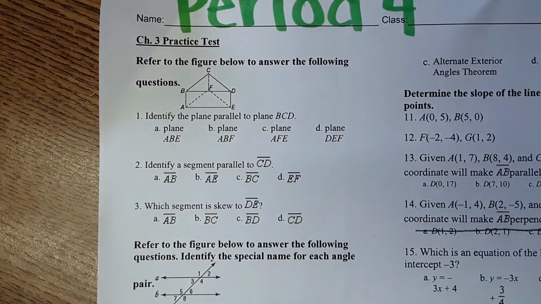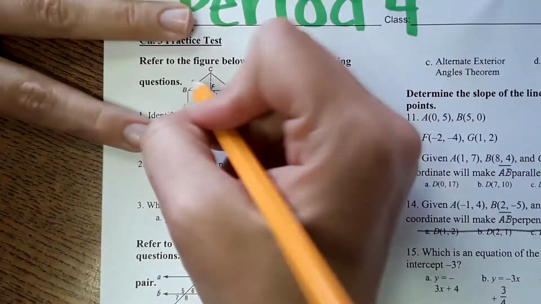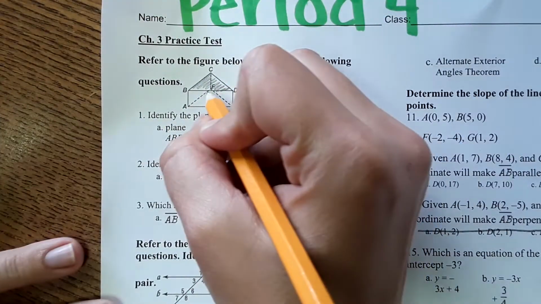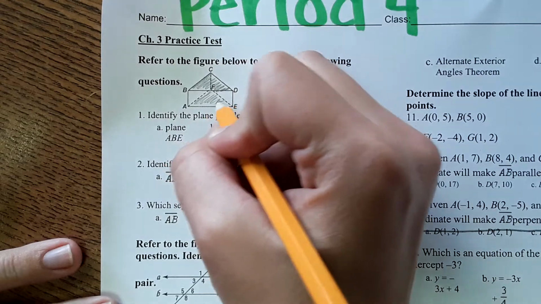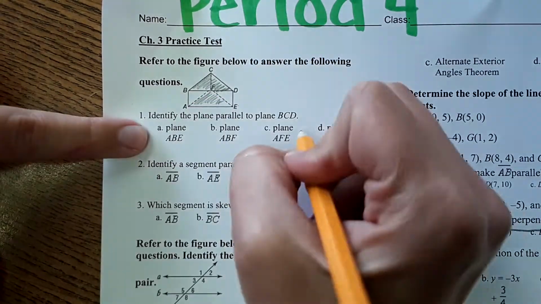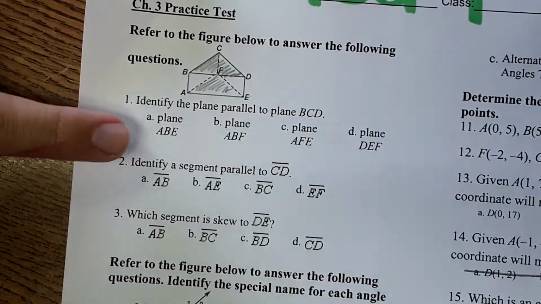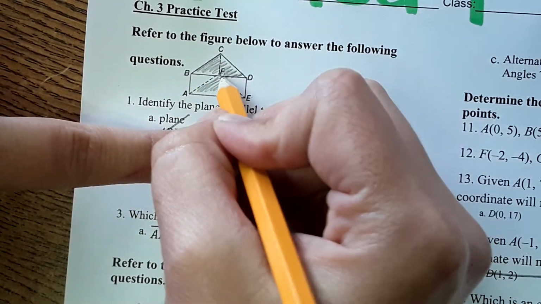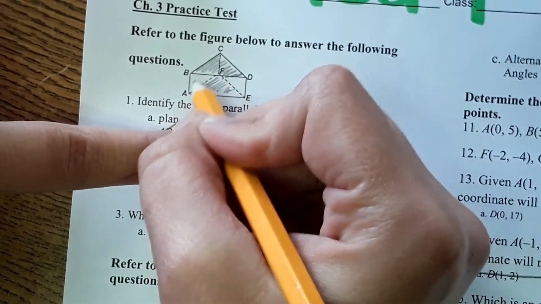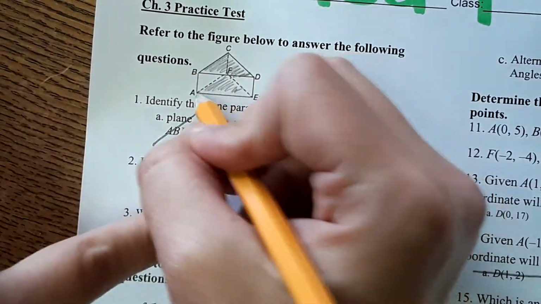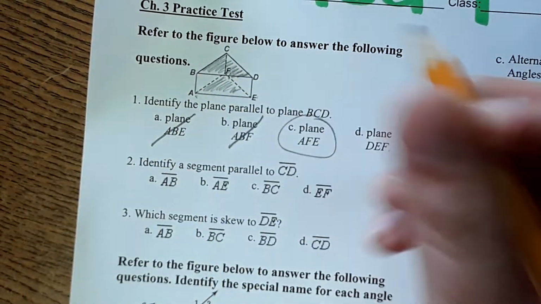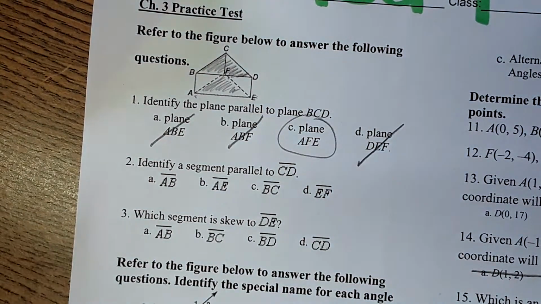Number 1, identify the plane parallel to BCD. So you would identify which plane they're talking about. It's this top one here. The one parallel to that would be the triangle on the bottom, so that would be AFE. We just need to go through these answer choices and narrow down which one it is. ABE, no, that's not the one we need. ABF, nope, that's the rectangle over on the side, not what we're looking for. AFE, okay, that is the triangle we're looking for, and then just make sure the last one isn't the correct answer. And there we are.